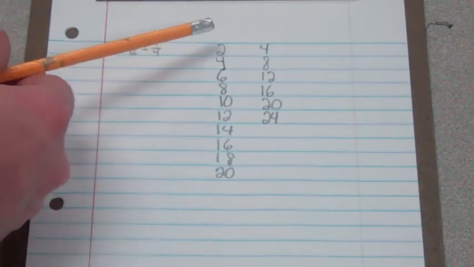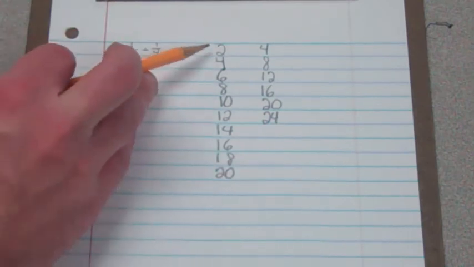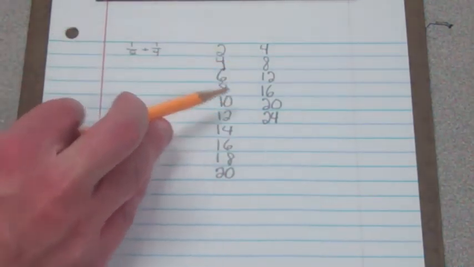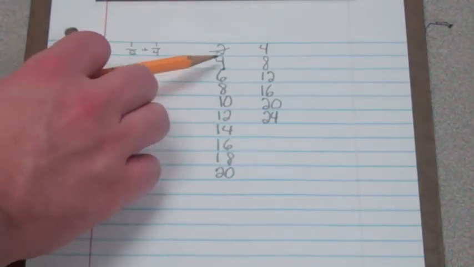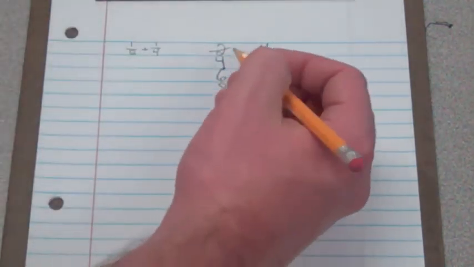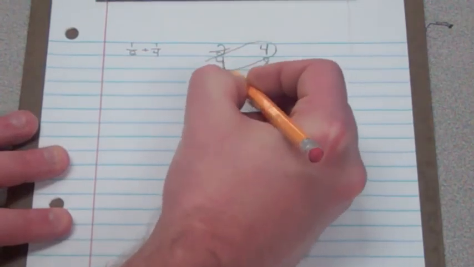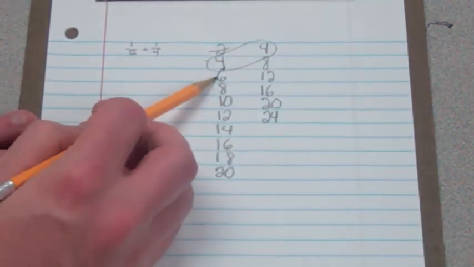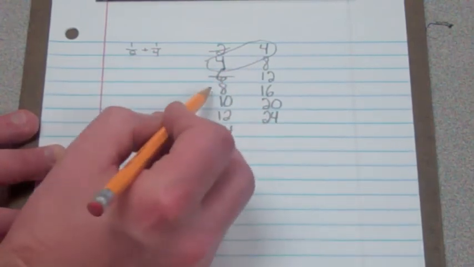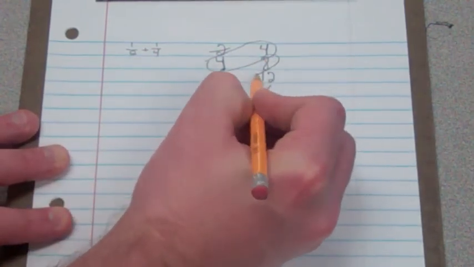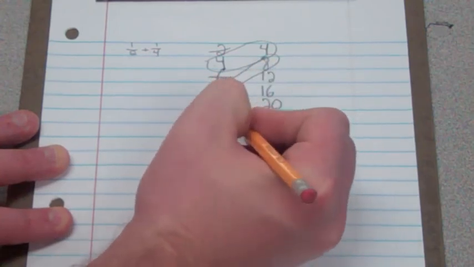So let's start at the top. Do they both have 2 in common? Well, I have a 2 here, but there's not a 2 over here, so no. They don't have 2 in common. The next one is 4. Do they have 4s in common? I have a 4 here, and I have a 4 here, so yes. 4s are common. What about 6s? I have a 6 here, but there's no 6 over here, so no. No 6s. 8s are common. 10s?